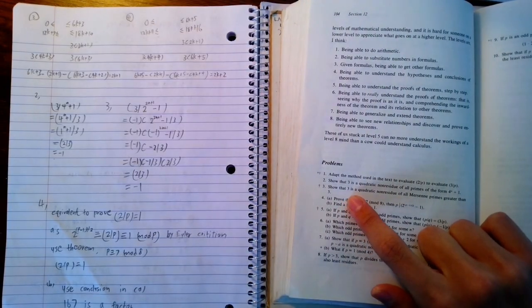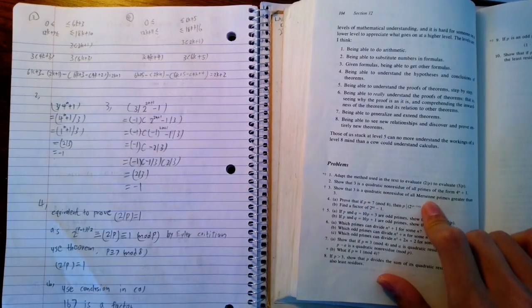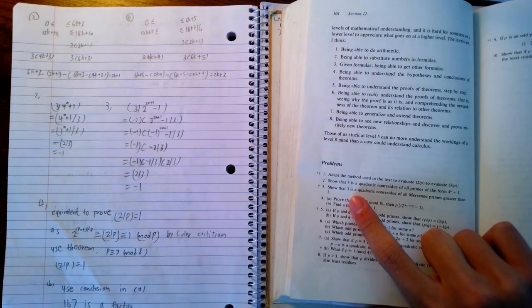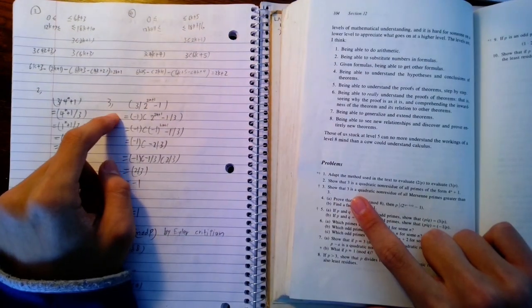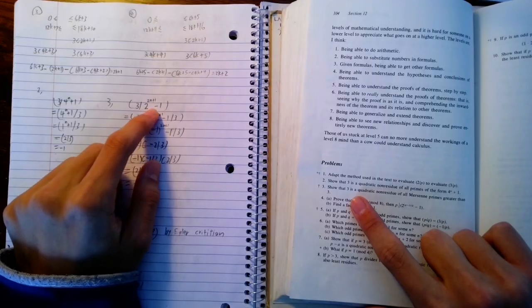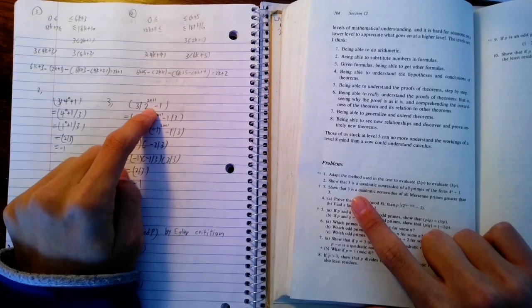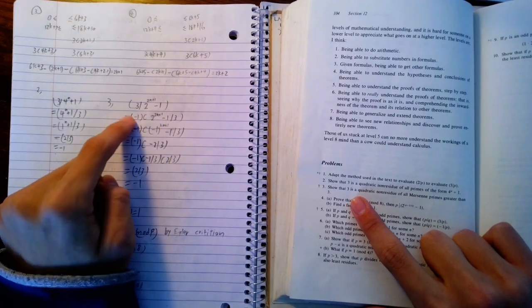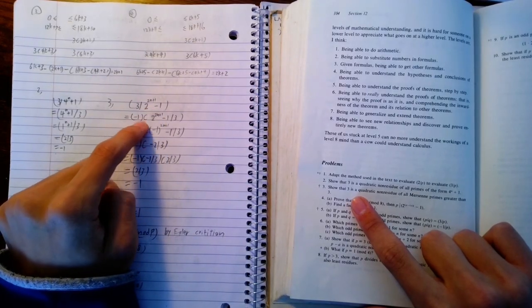Question 3. Show that 3 is a quadratic non-residue for all the same primes greater than 3. Again, very similarly, we know that this is in the form of 4k + 3, and we have a negative 1 when we flip it.